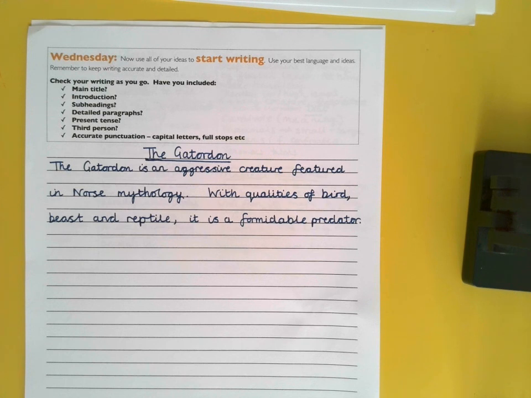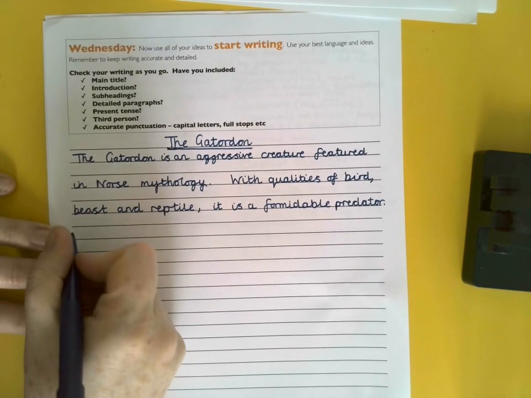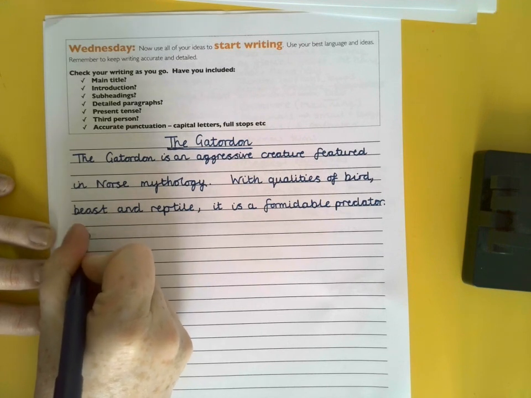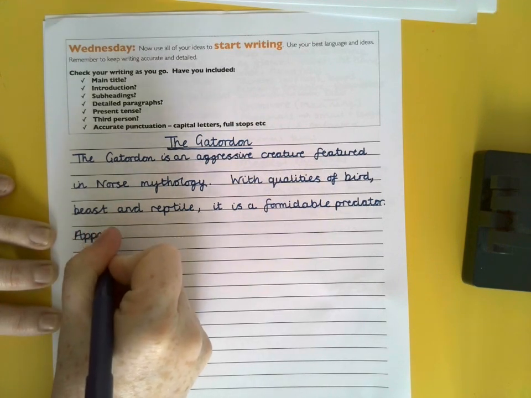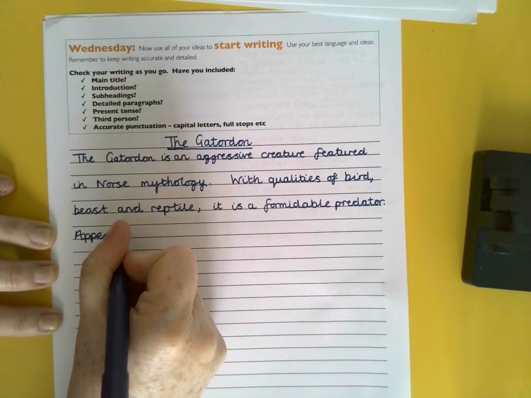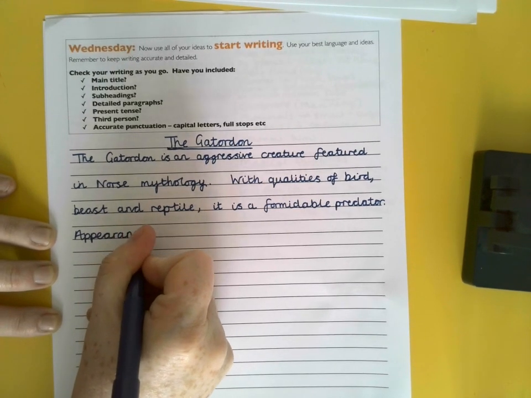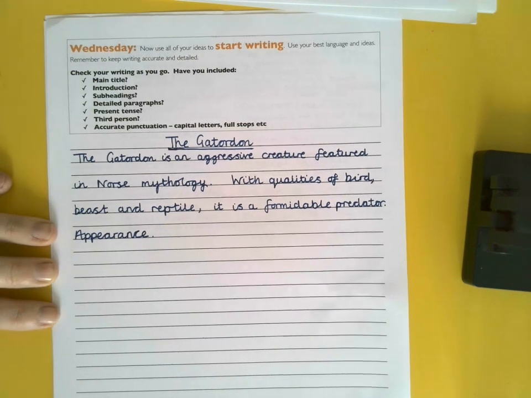So we have written our opening paragraph, and so now we're going to write our appearance section as I said in my plan. So we're going to look at the plan, find the appearance section and use that information to write our paragraph. Subheading, I'm going to make it really easy. I'm just going to put appearance. You may decide to put where does the Gatodon live. You may decide to use question style subheadings.